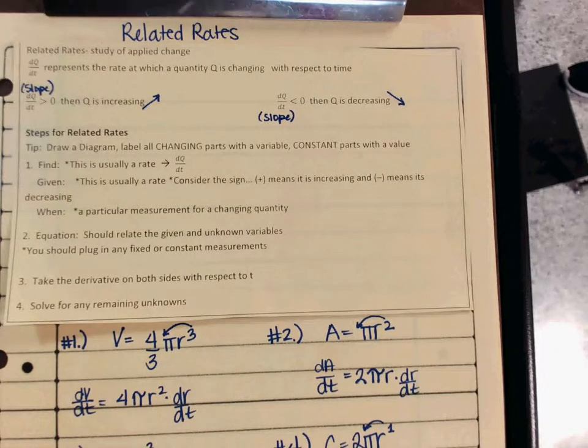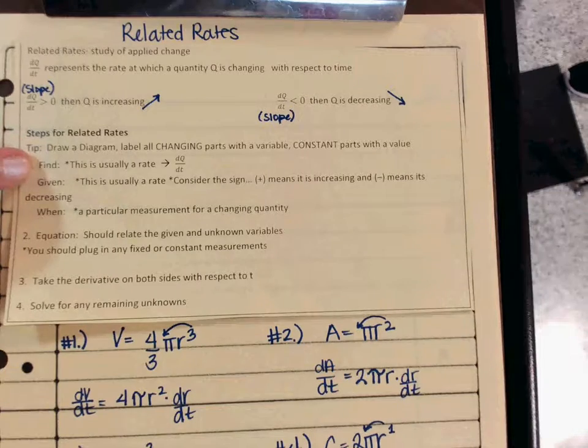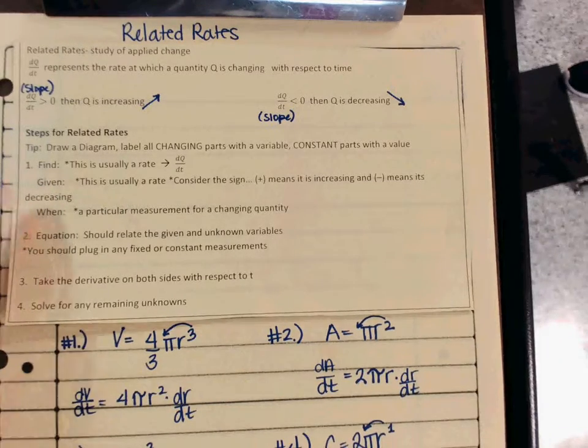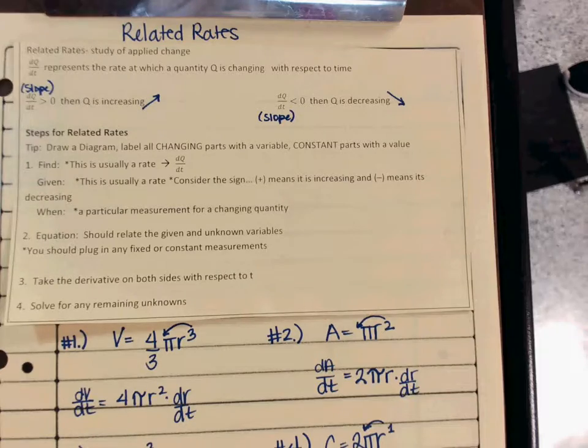Okay, so right here, this is how we're always going to start with questions: find, given, when, and equation. So the first question we're going to glue in is the one about the pebble. You should have hopefully already cut them out, and you're going to glue that one in as number 1. So it says a pebble drops into a pond, causing ripples in the form of concentric circles.